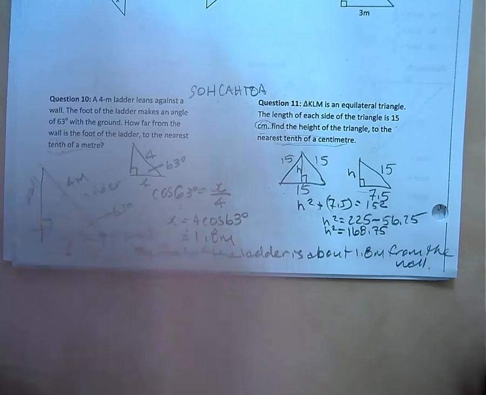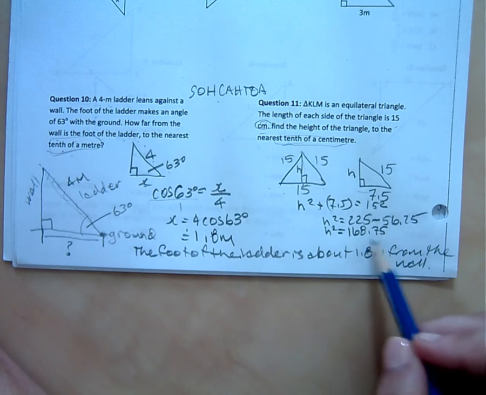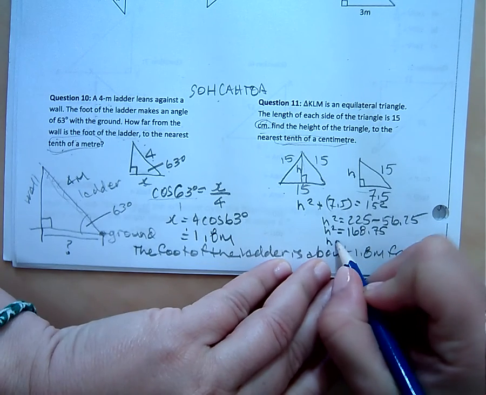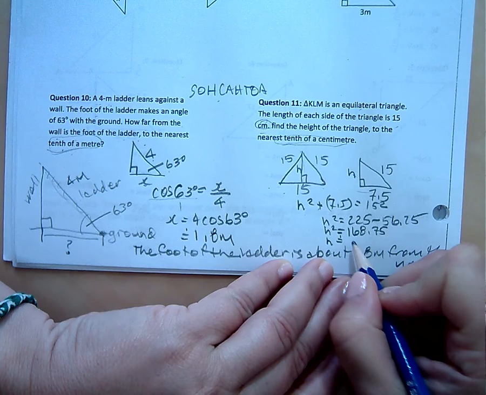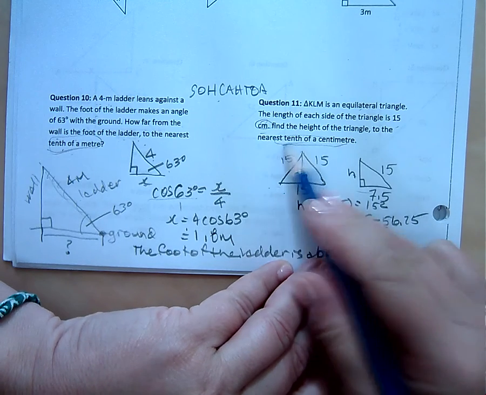168.75. You'll notice I don't say "point 75." That's not how you say it. You say "zero point 75." Saying "point 75" is like writing "hey, you guys" in an essay. You'd never do that. So what is the square root of 168.75? It is approximately 12.99, but it wants nearest tenth.